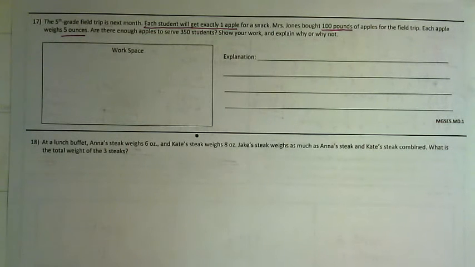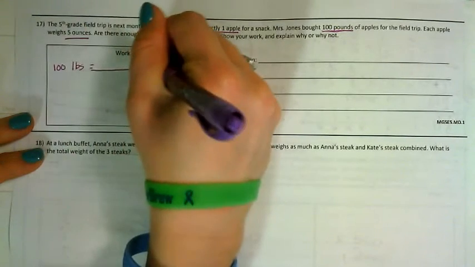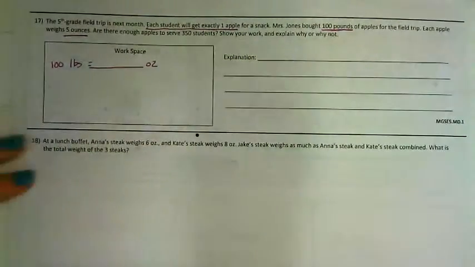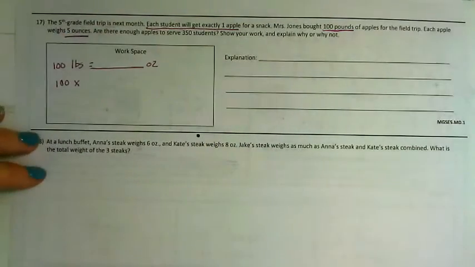So the first thing I'm going to need to do is convert one measurement to another. For me, it's easier to go big to small, multiply, because multiplication is easier than division. So I'm going to take my 100 pounds and convert that into ounces, because I can go big to small, multiply. And I can just multiply by 100, which is pretty simple.